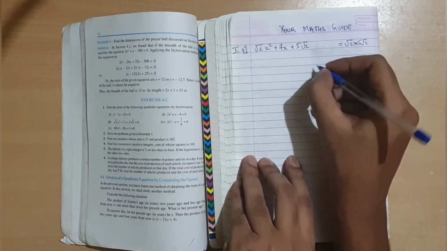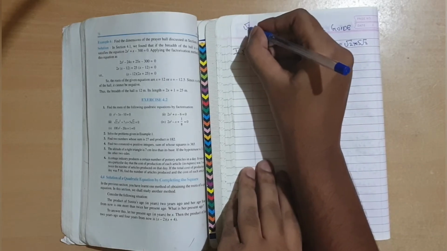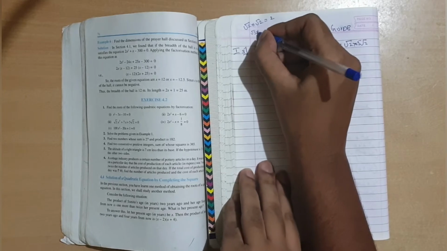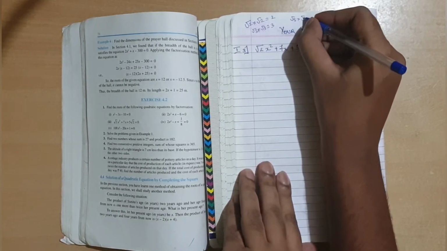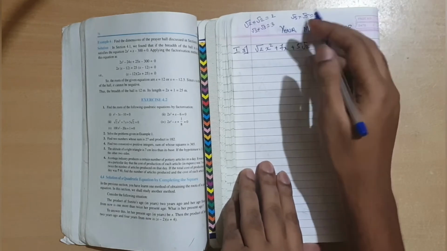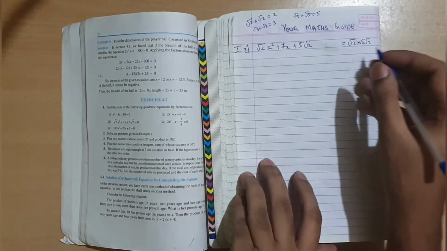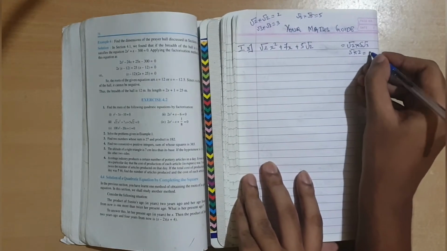Guys, as I have told you, any number which is under root, suppose root 2 into root 2 will give you 2, root 3 into root 3 will give you 3, or root 5 into root 5 will give you 5. Any number which is under root, when it's multiplied twice, will give you the number itself. So this will become 5 into 2, that will be 10.